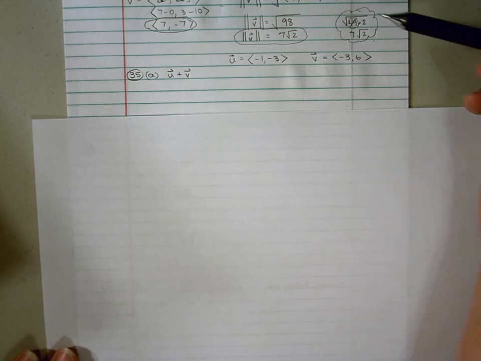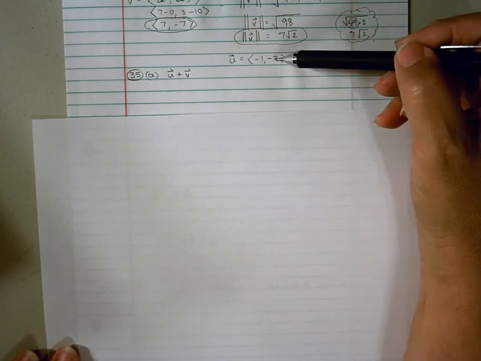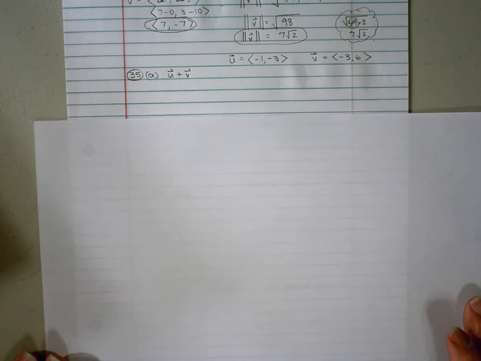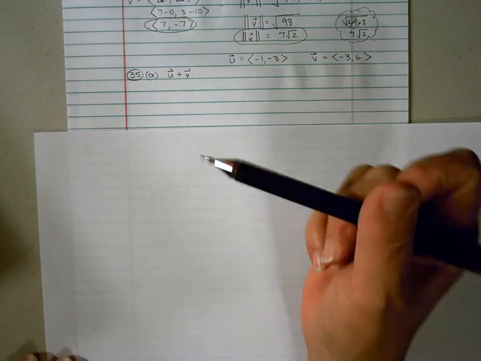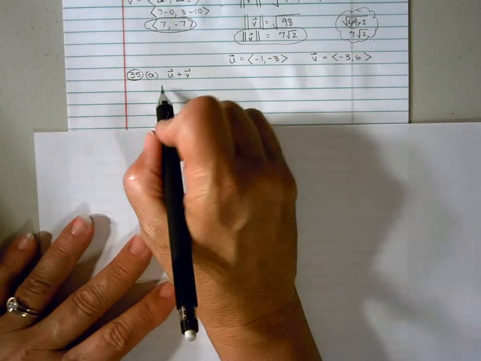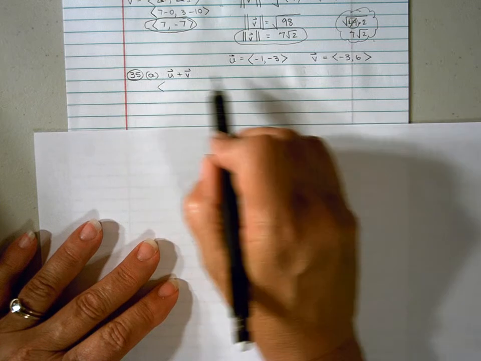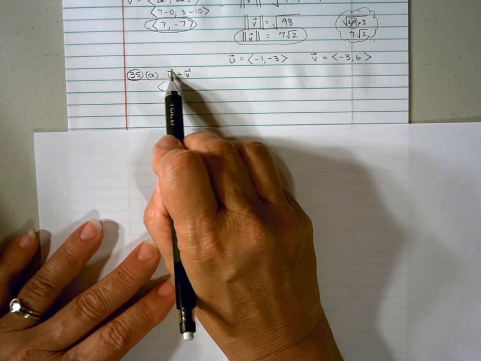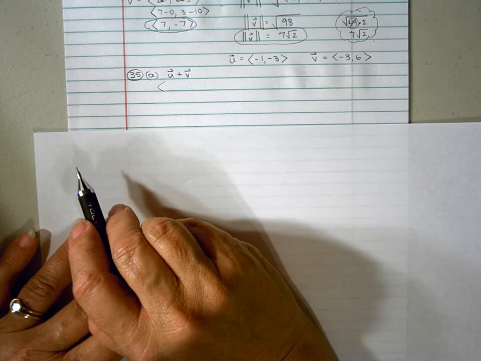Alright, now we're going to be taking u and v and doing some operations to them. The first one is just add them together. They're in component form. I know that because of the pointiness here, and the fact that they told me that these were vectors and not points.